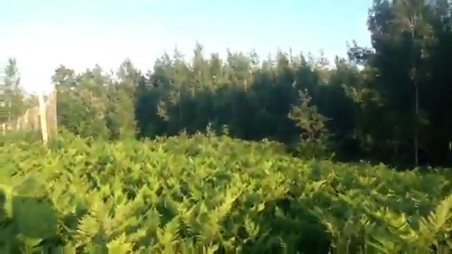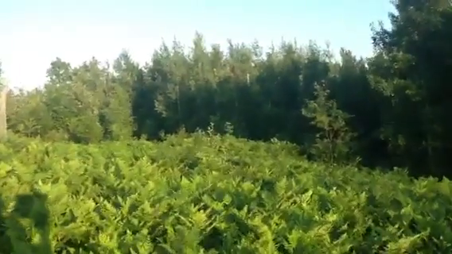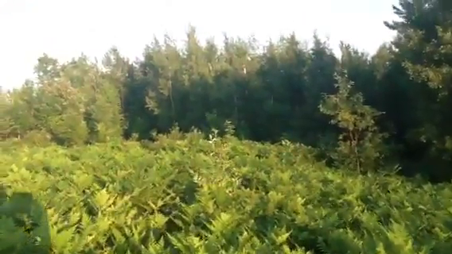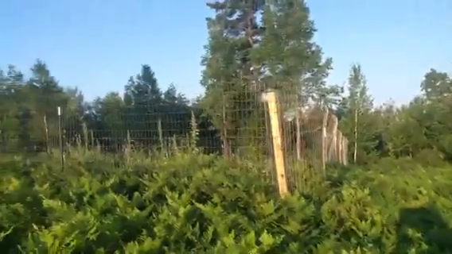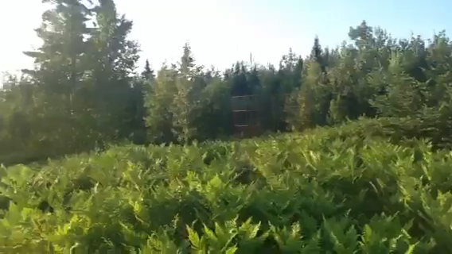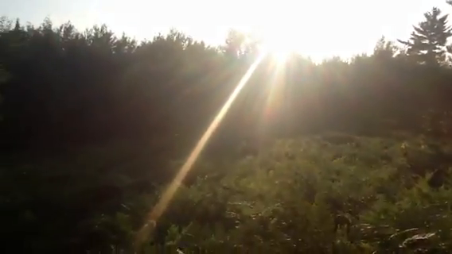There's another apple tree sticking up out of the ferns. This one looks really good. Now this one, I took the cage off of it. This whole area, there's a little garden in there. I have some potatoes planted in there, but this whole area here is fenced now for deer.